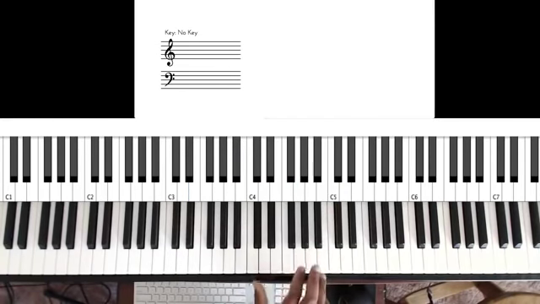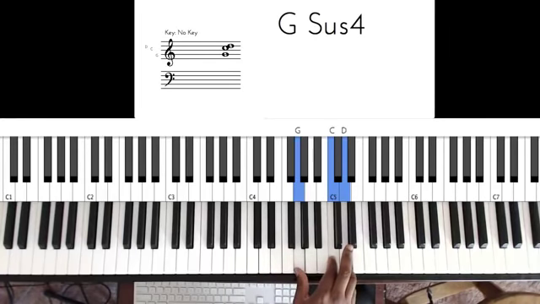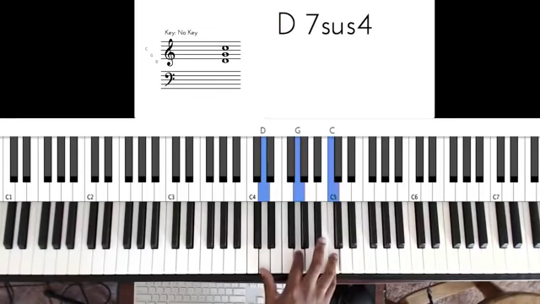So you can take a G chord and take the third and raise it up, or take a G sus 4 and take that D and knock it down. So basically you have, it says D7 sus 4, and basically that's what it is, because there's a dominant 7 for D and there's a sus 4. So this would be a regular D7.